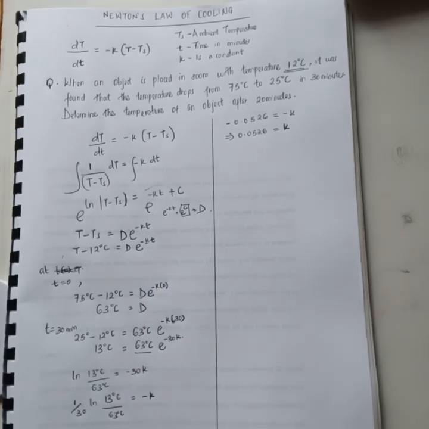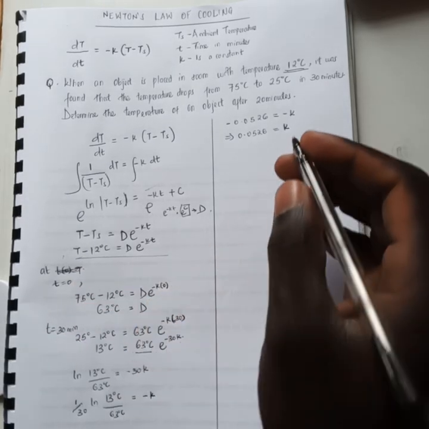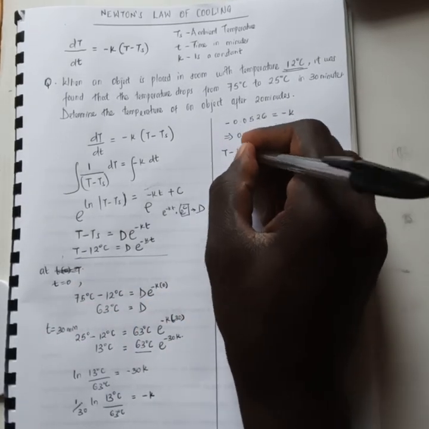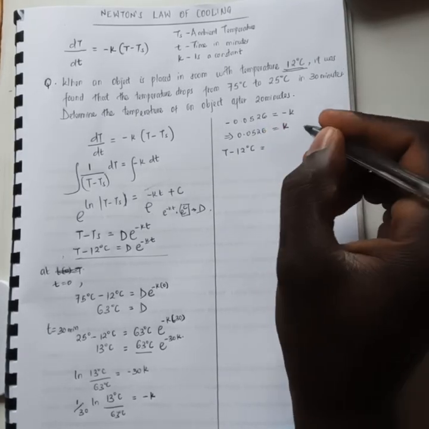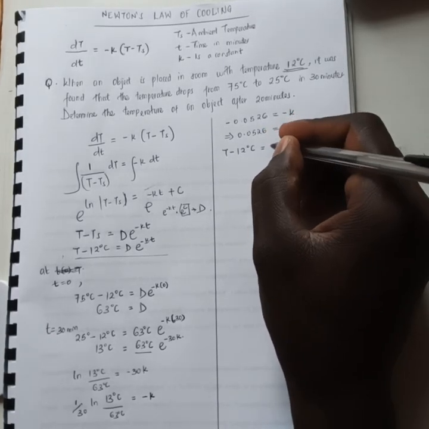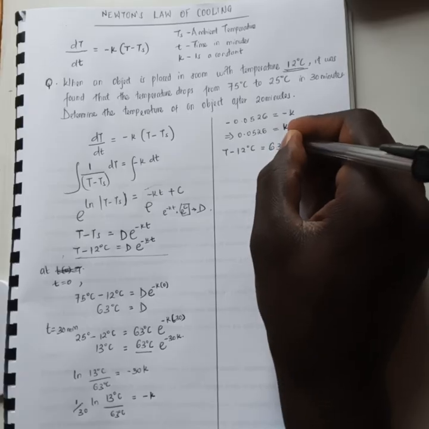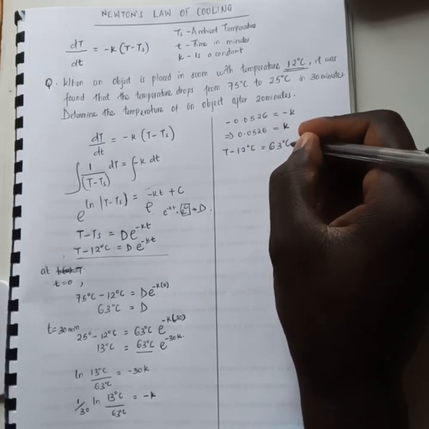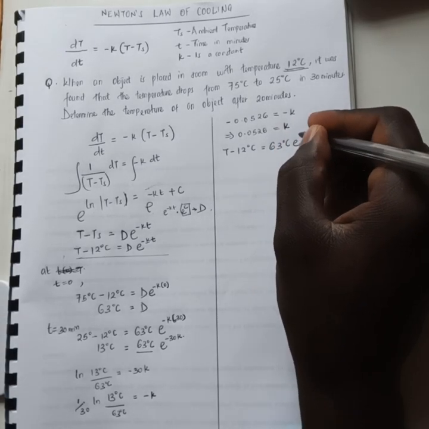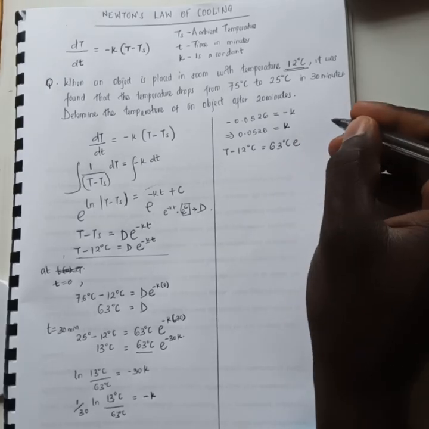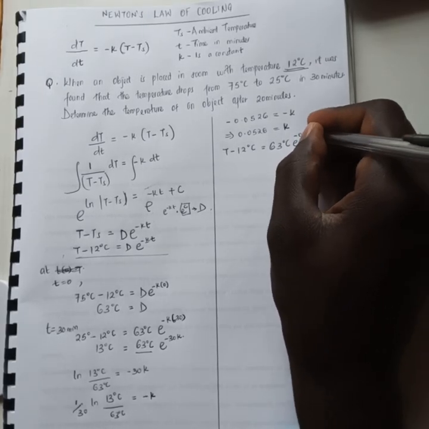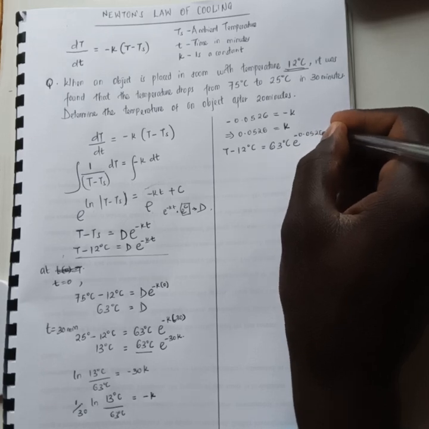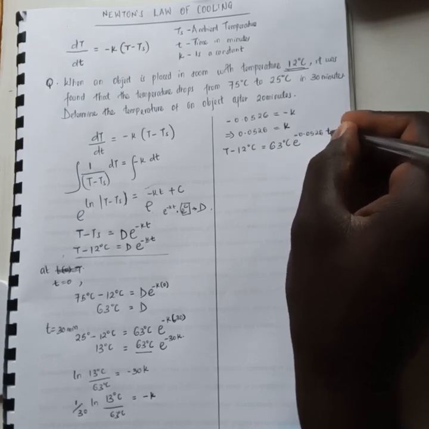From that point, you substitute everything back into this equation. So you have T minus 12 degrees Celsius equal to D, which was 63 degrees Celsius, then exponential negative k, but k we already have, so it is exponential negative 0.0526, multiplied by t.